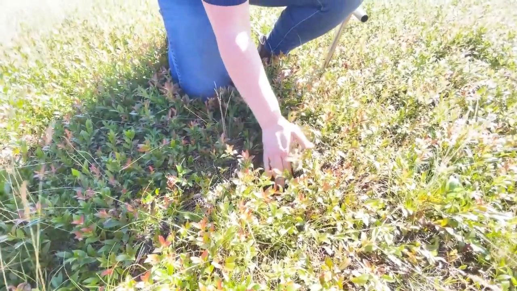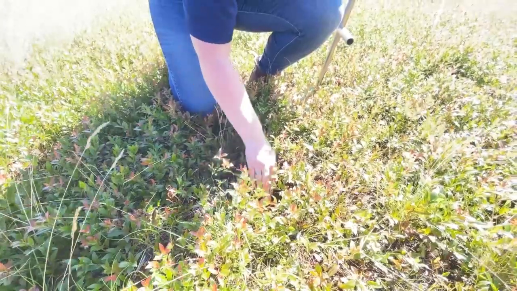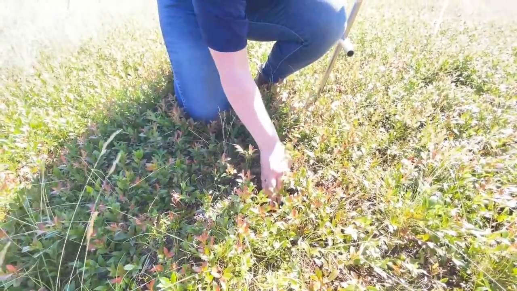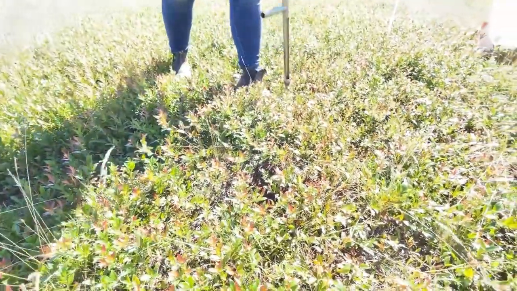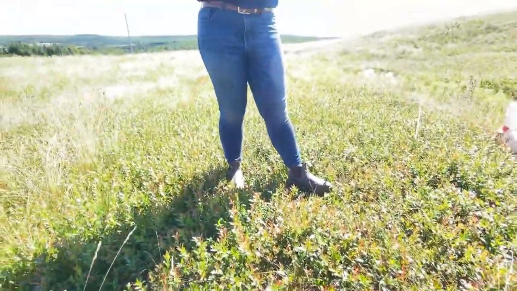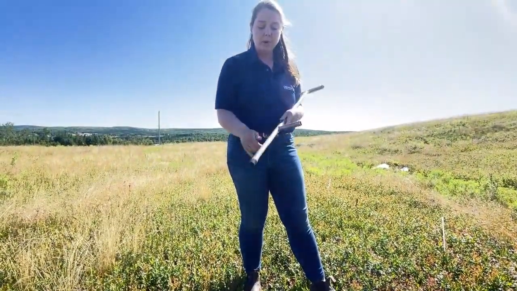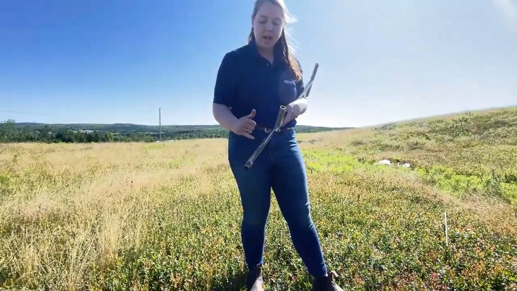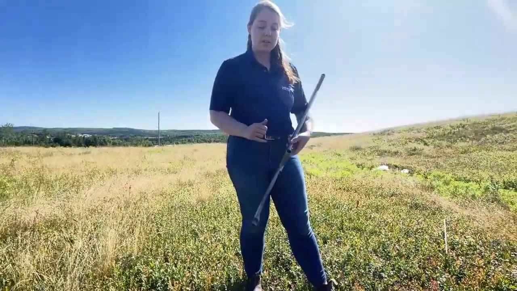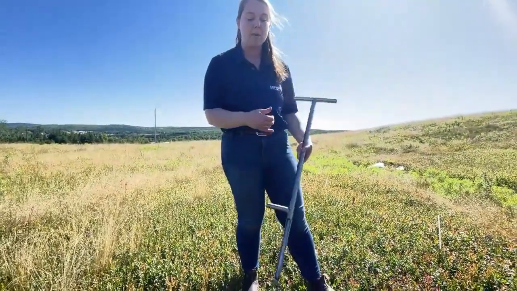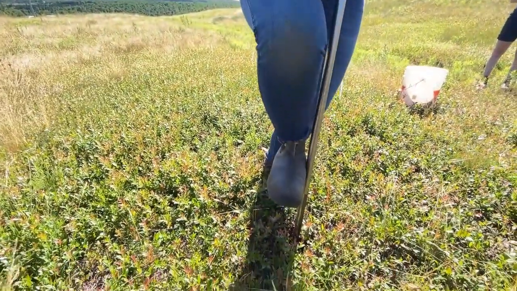The organic soil will typically be a bit darker than your mineral soil, so you can differentiate that way. Good to go. With the probe, you want to take a sample about 15 centimeters deep. The probes are typically 30 centimeters. Some of them will have a mark at 15 centimeters. Otherwise, you're going to want to measure it beforehand and make a mark yourself, or it's approximately halfway up the probe. So you just push it in.